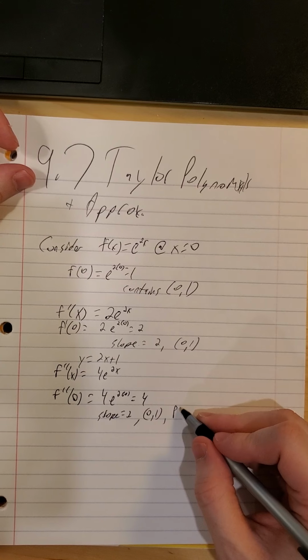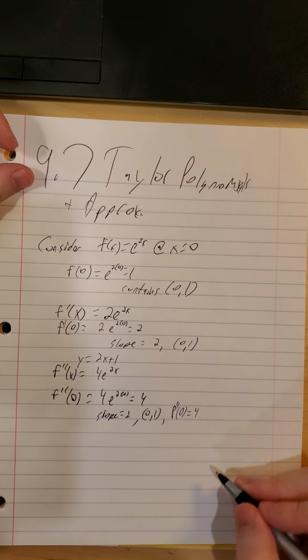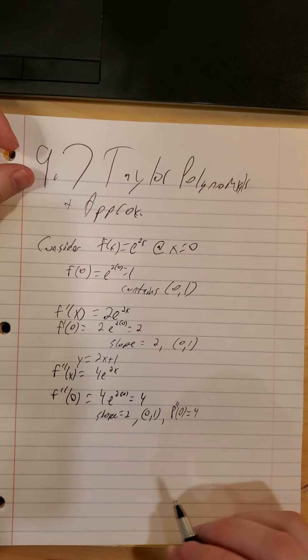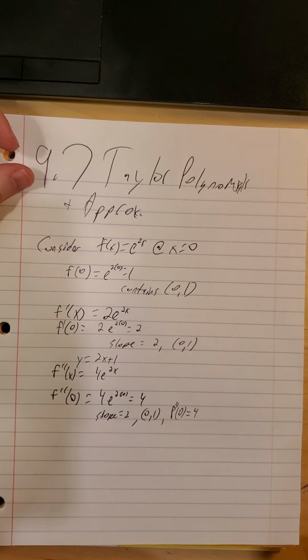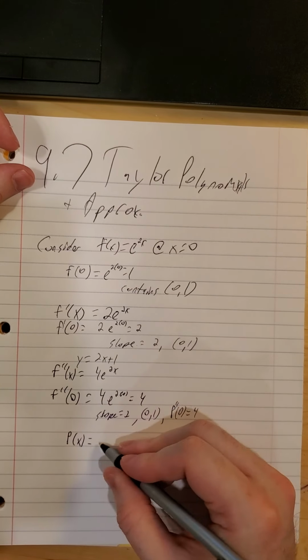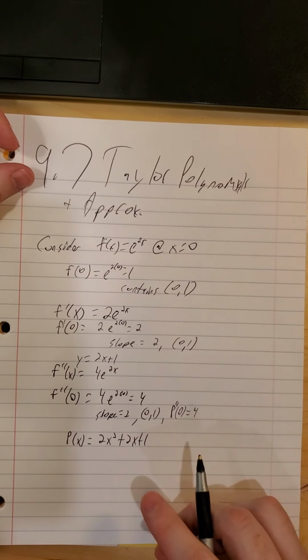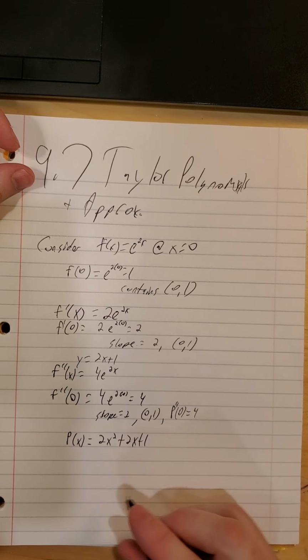We'll call p our polynomial. I want p of 0 to equal 1, p prime of 0 to equal 2, and p double prime of 0 to equal 4. So the polynomial function that will do all that, p of x is 2x squared plus 2x plus 1. It has all of the properties that we want.